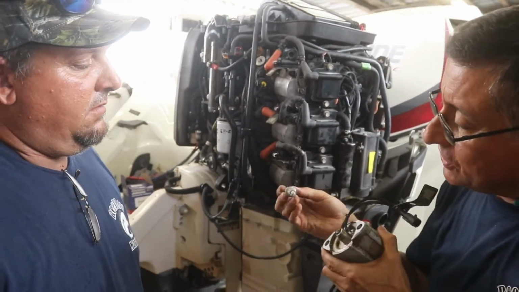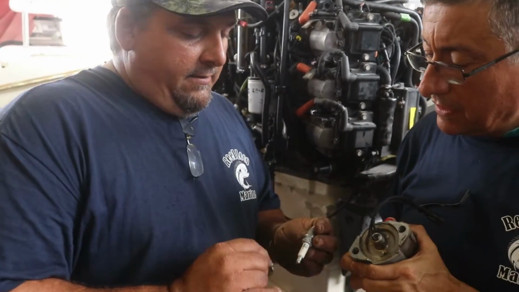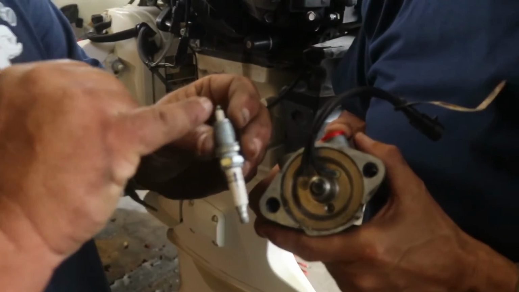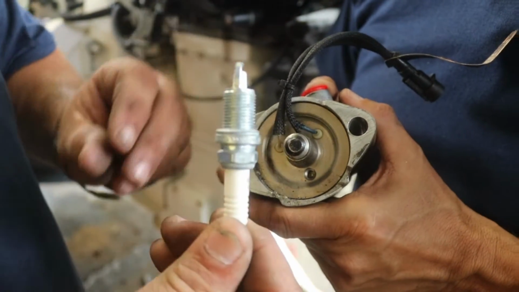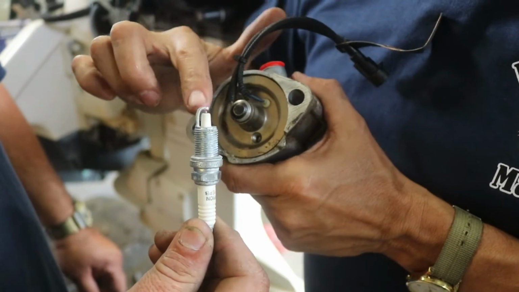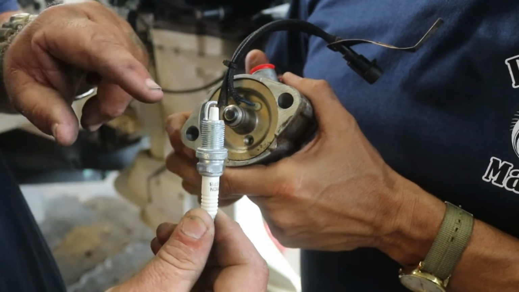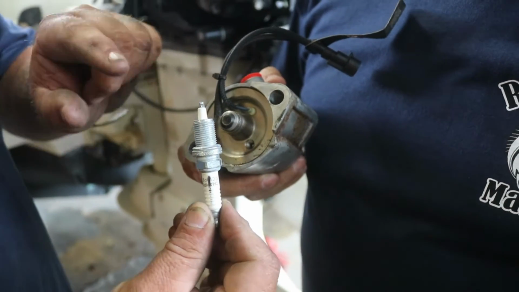In this case they call it indexing. If you look here, you make a line for the open electrode. When you install it, it can be 90 degrees or 90 degrees the other way, 180 degrees, with the opening in front. If you do it wrongly, the spray pattern is disrupted, and it will work, but it'll foul out the plug.